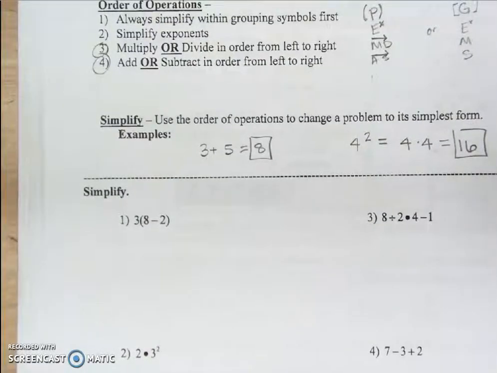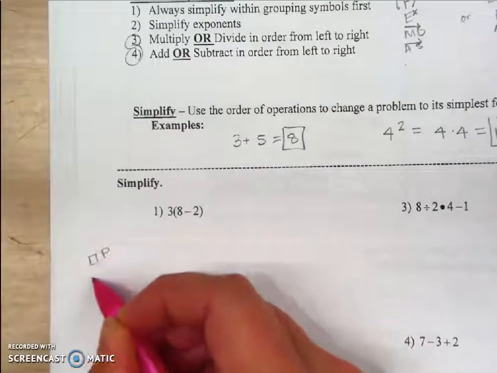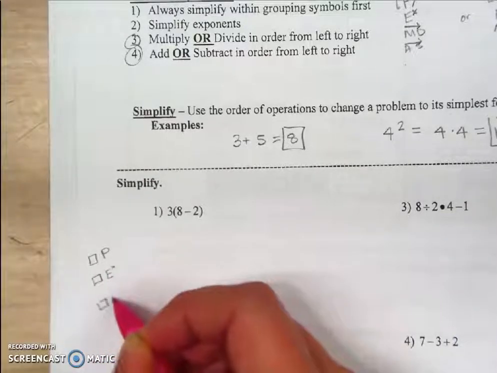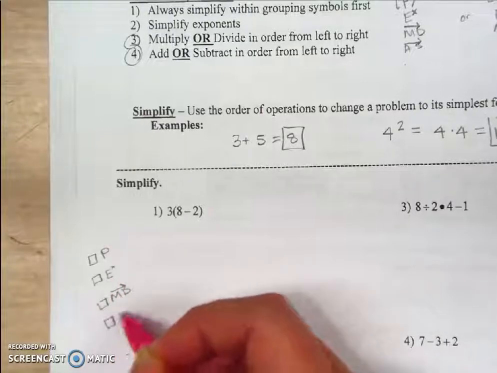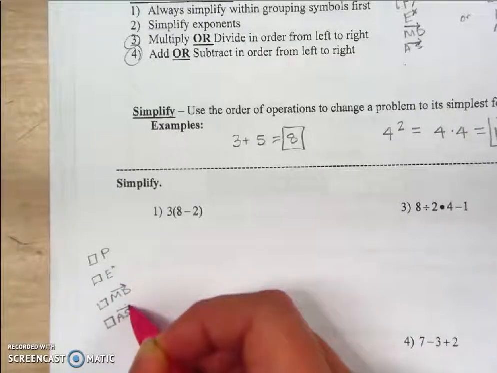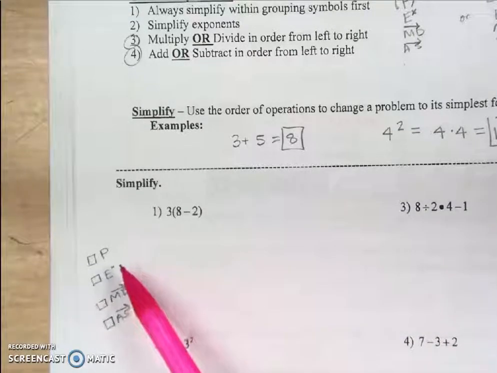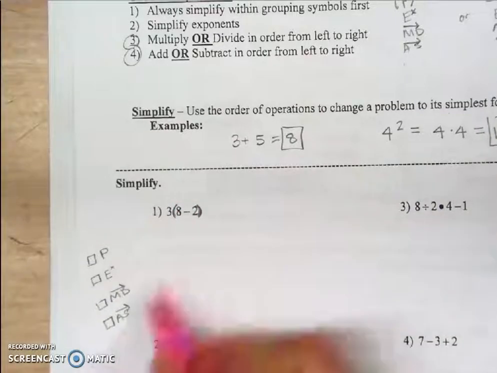All right, so let's look at these examples so we can see what to do first. You might want to write a little checklist to the side. Remember, start with parentheses, then look for exponents, then look for multiplying or dividing left to right, and then finally looking for adding and subtracting left to right. All right, so in this very first problem, do we have parentheses? And yes, we do. They're right there. So we need to perform that operation first.